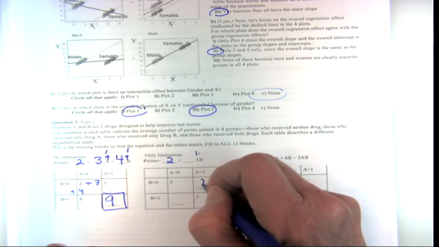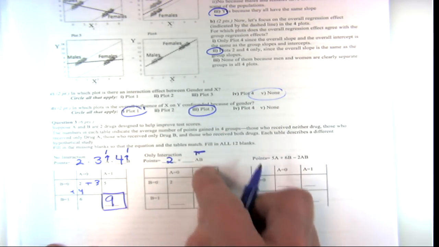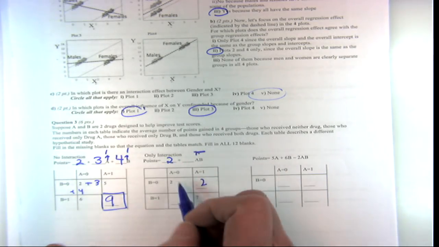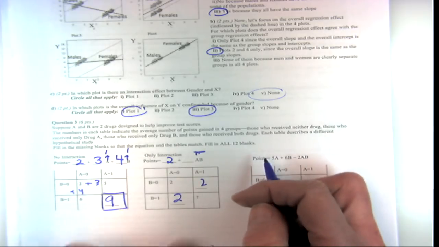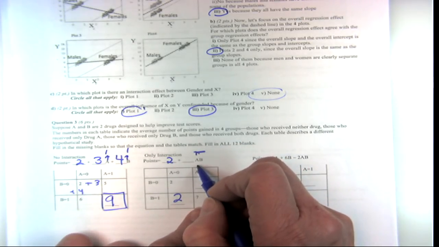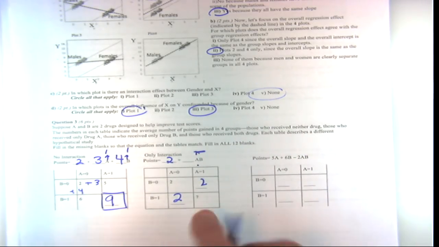You just get 2 here. If either one of these is 0, you'll just get the 2. And now, when they're both 1, put a 1 in here. Well, that's all you needed, right? Because this is already 7.